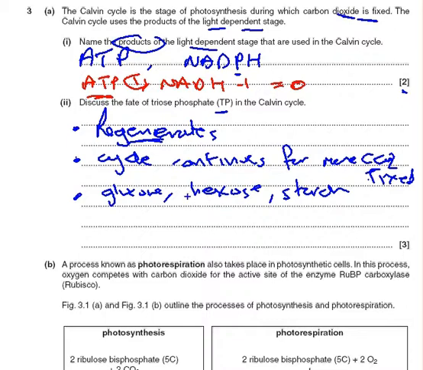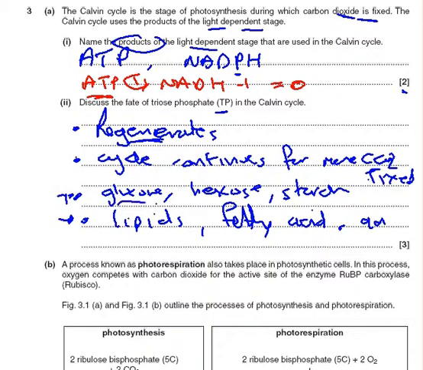We could also move away from the carbohydrates. So instead of talking about the sugars and cellulose, it can also go off to form lipids, fatty acids, amino acids. That's right, amino acids. The reason you're going to get 2 separate marks for this is that the idea that photosynthesis produces sugars is quite an obvious one. So you get 1 mark for that, and for you to also think that it might produce lipids or fatty acids, that's a little bit beyond that.